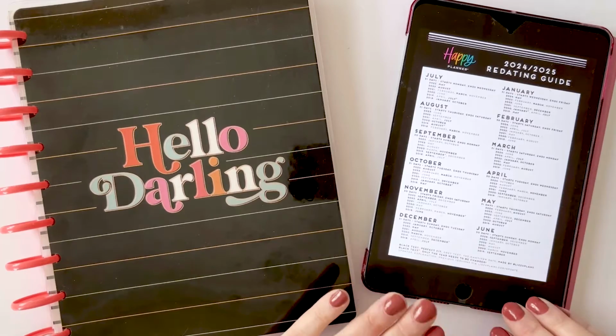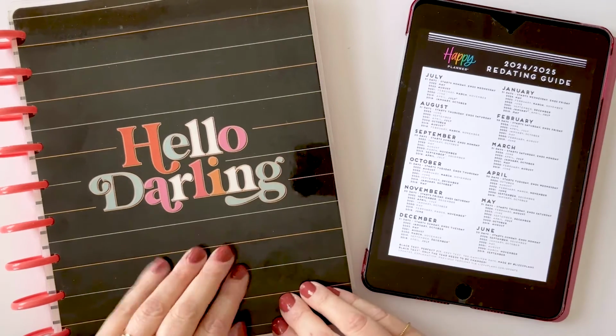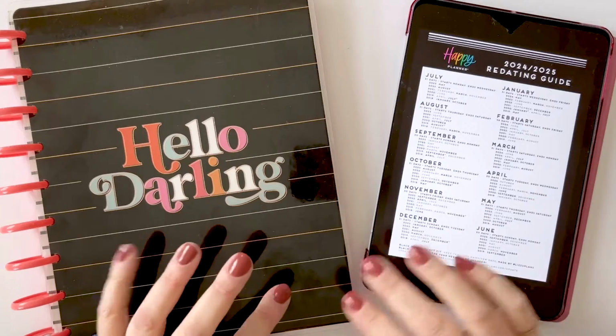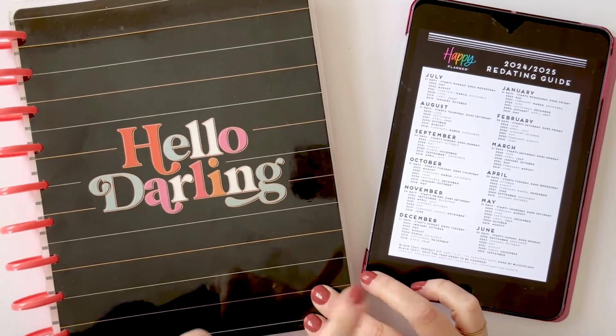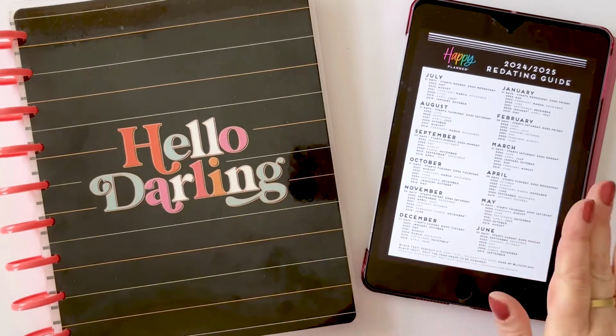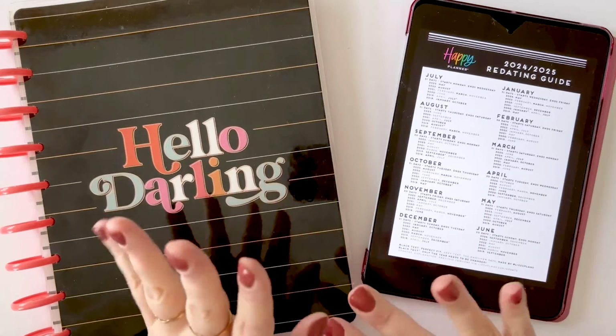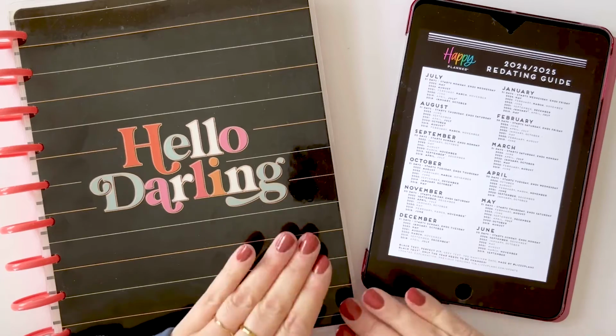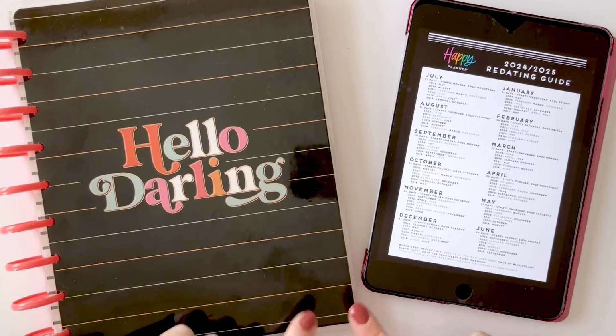This redating guide is a way to redate your planner without having to go in and white out every day and write them on manually yourself, because with this guide I propose that you mix and match different months and turn them into a different month that will work for the upcoming academic year.